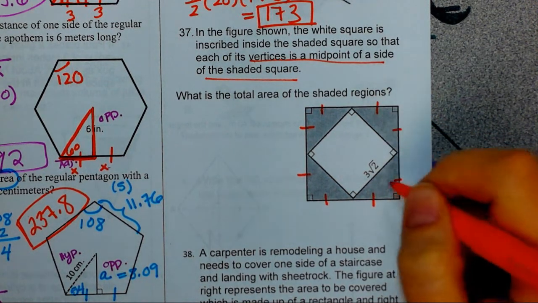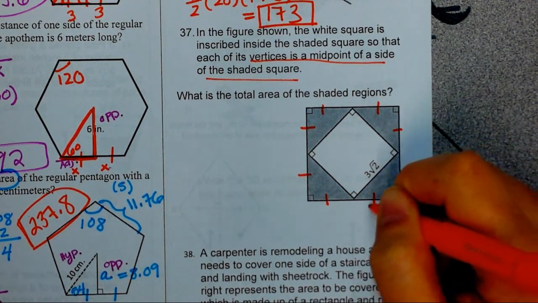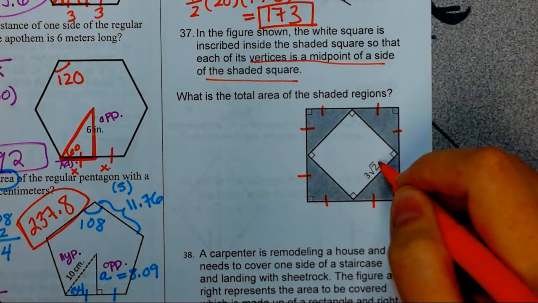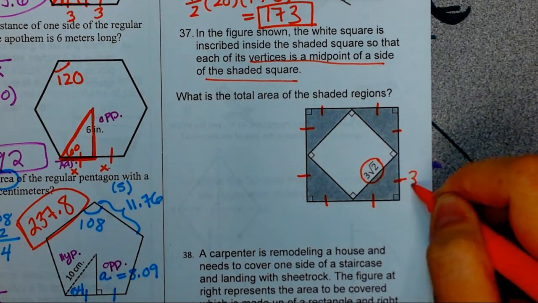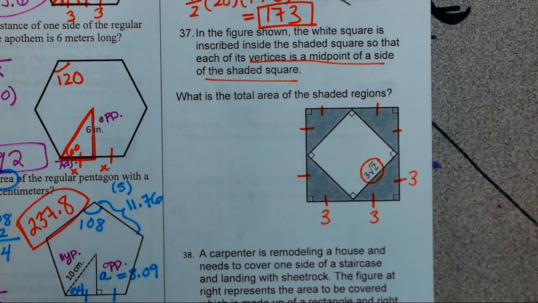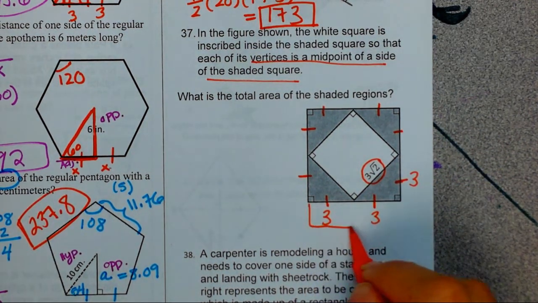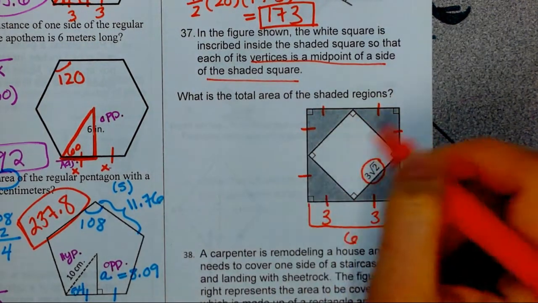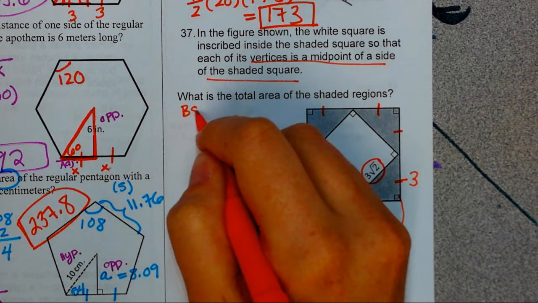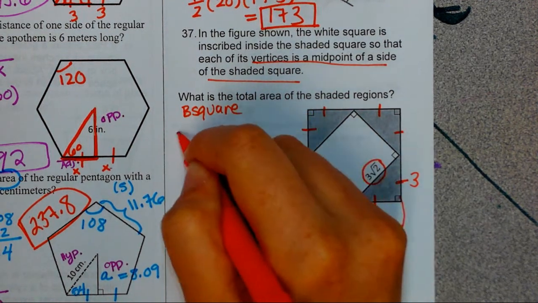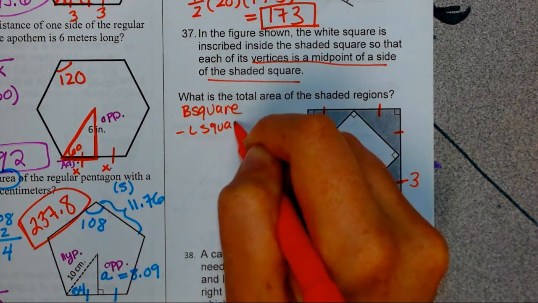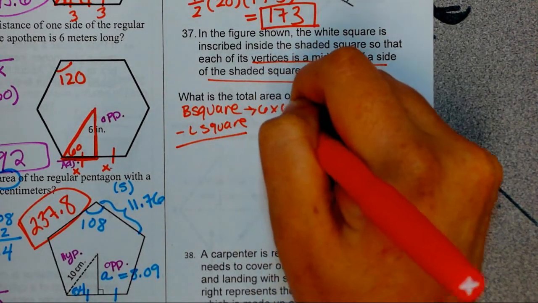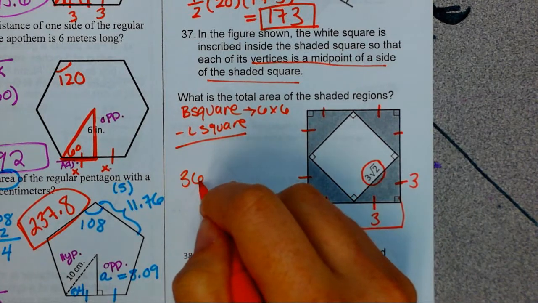So first off, the fact that this is 90 and those two are congruent makes this a 45, 45, 90. So if this side is 3 square root 2, these would be 3 and 3. So that basically means that one side length of this square is 6. So if I want to get the area of the shaded region, I'm going to subtract the big square minus the little square. All right, so big square would be 6 times 6 to get an area of 36.